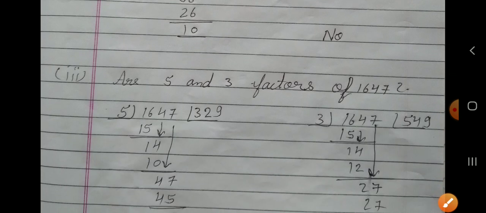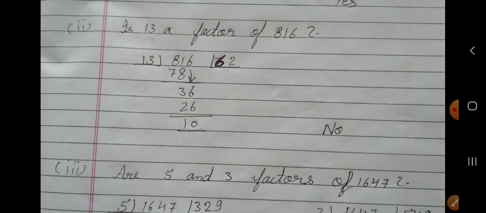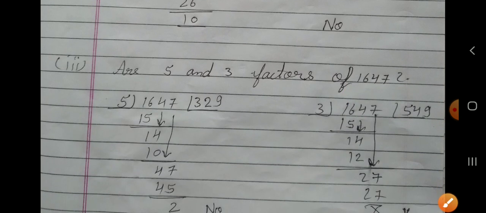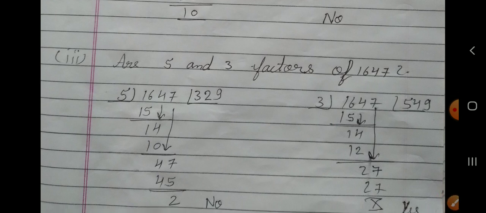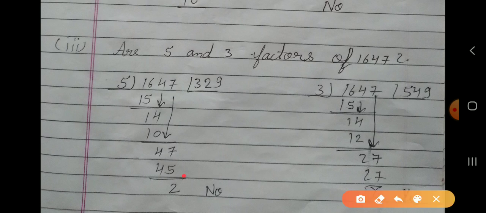Third, are 5 and 3 factors of 1647? For this, students, we will divide to check. If we divide 1647 by 5, then we get a remainder, 2. And if we divide 1647 by 3, then there is no remainder. It is completely divisible. It means 3 is a factor of 1647. Like this, students, try the rest yourself.